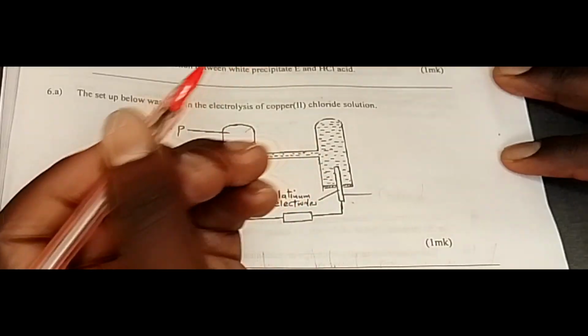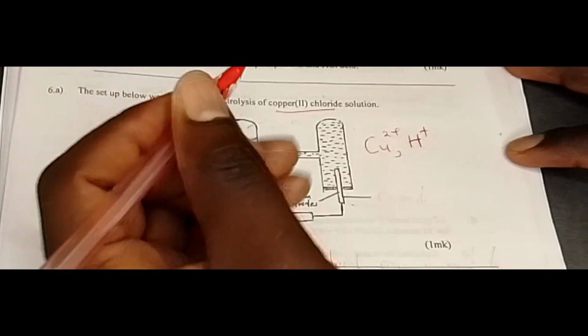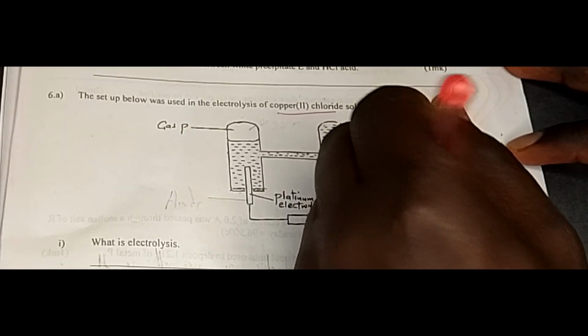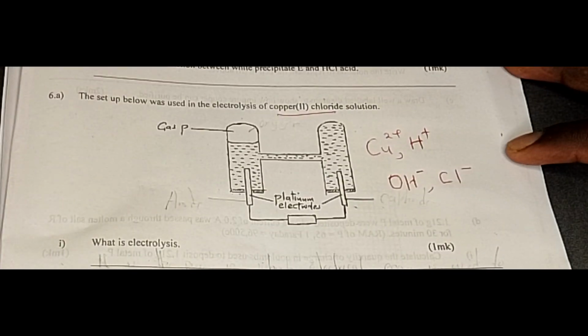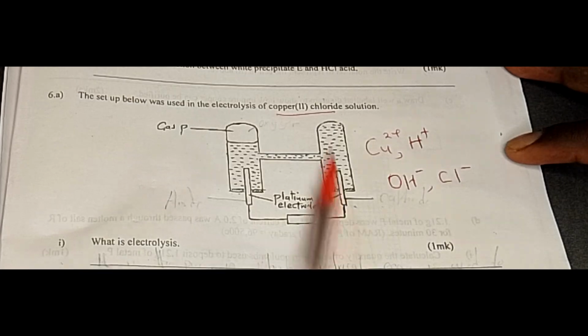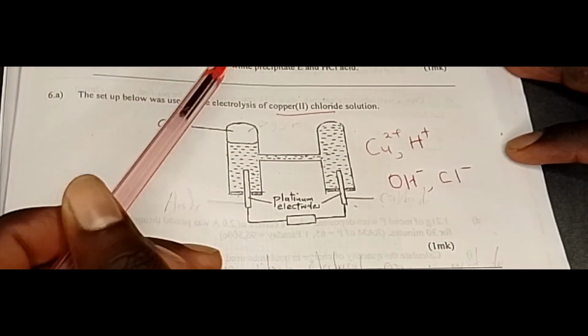So the ions present in copper 2 chloride, we have, starting with the positive ions, copper 2 ions and hydrogen ions. Copper 2 ions and hydrogen ions are the only positive ions, because this is aqueous copper 2 chloride, meaning it contains water. And then the negative ions, we have the hydroxide ions and also the chloride ions. So from there we can interpret the question.